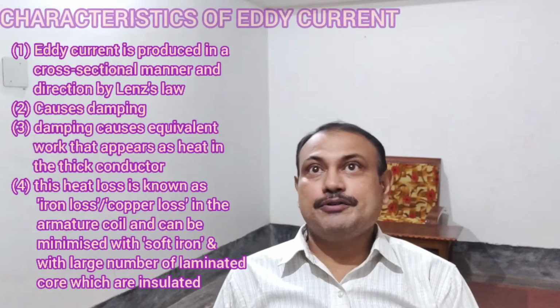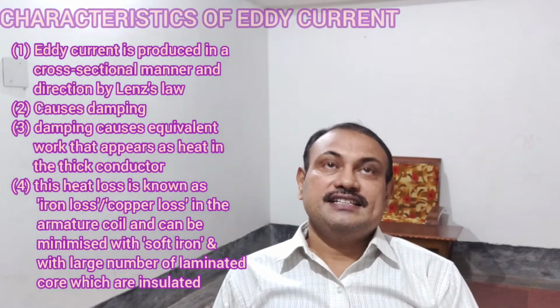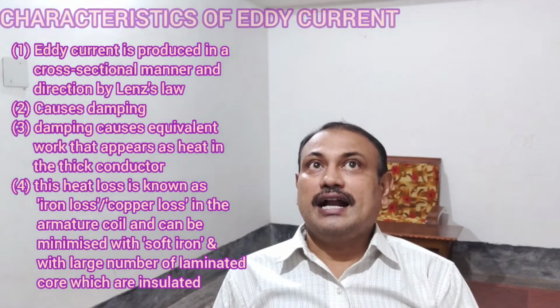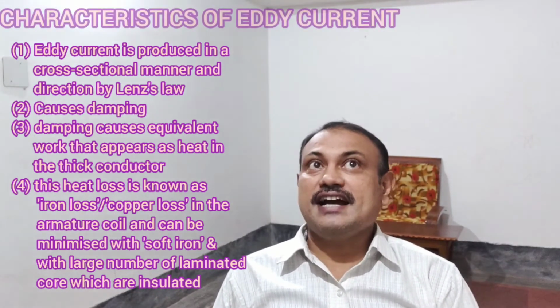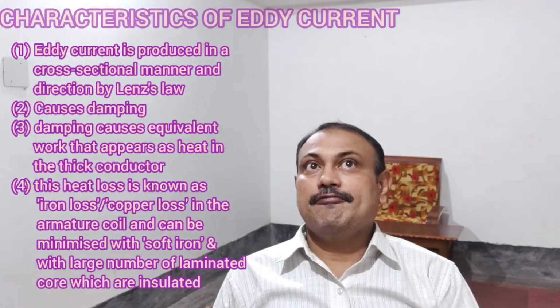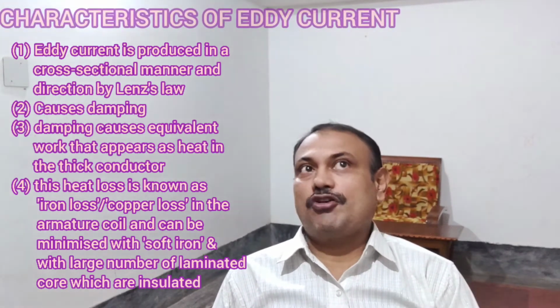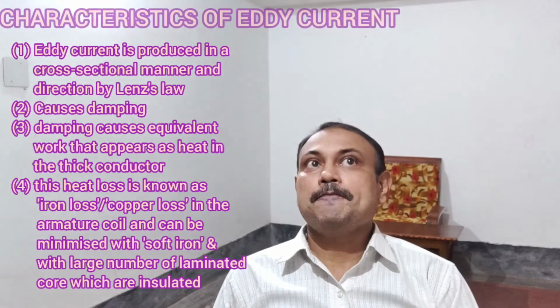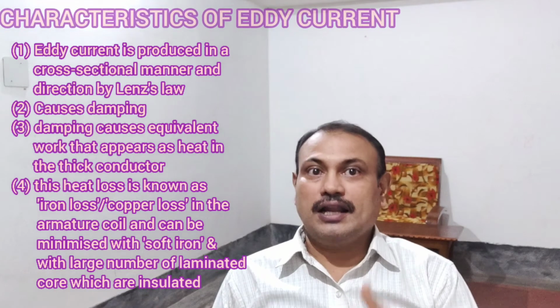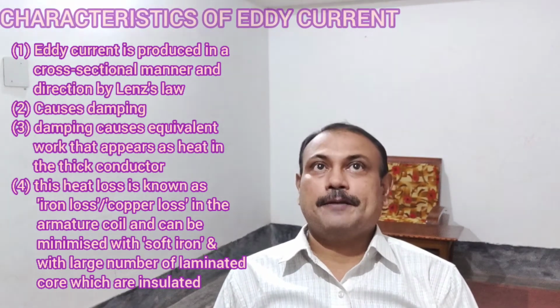And what is the characteristic of this eddy current? If you see, this eddy current is produced in a cross-sectional manner and its direction is in accordance with Lenz's law, such that it opposes the very change in magnetic flux. That is, it opposes the motion. If it is the magnet you are allowing to move, then it opposes that one.